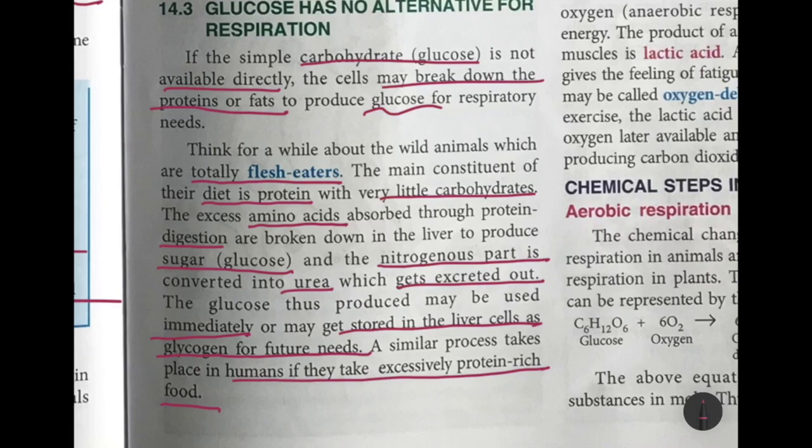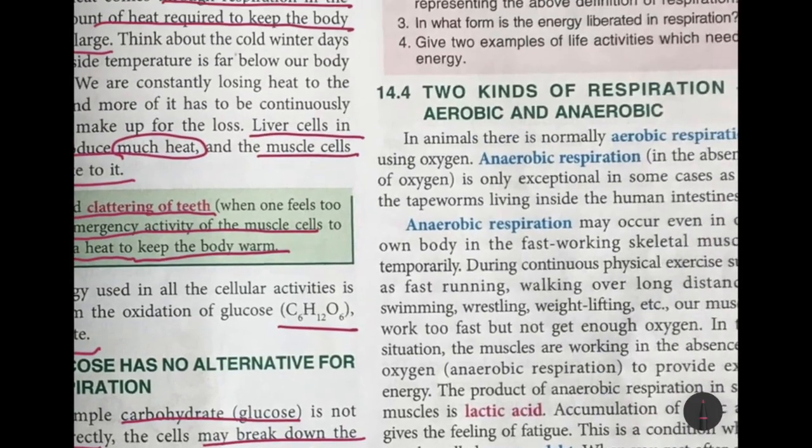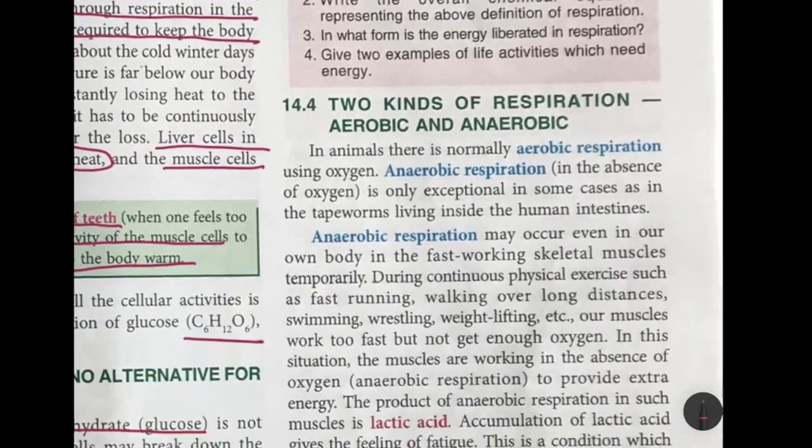Nowadays you've heard about ketogenic diets, especially for those who want to lose weight. They're eating only proteins. They are not taking carbohydrates because carbohydrates accumulate in the body as excess fat. So what happens when they take only protein rich food? The protein will be converted into glucose in the liver, a little bit will be stored as glycogen, and some will be used directly at that time.